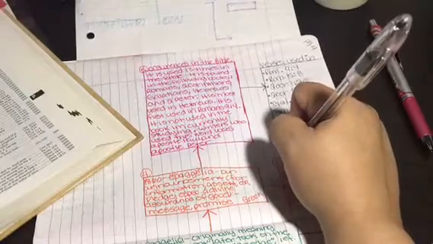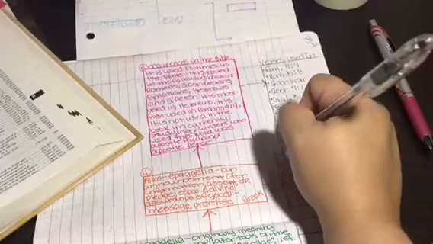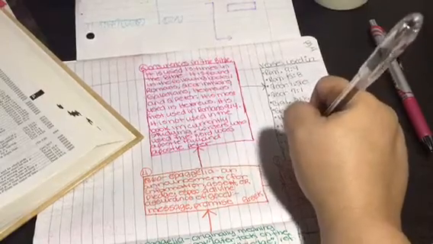And of course, if there's a lot of scriptures that it's used in, you would just pick a few to write down.